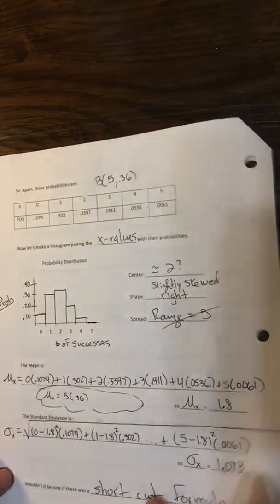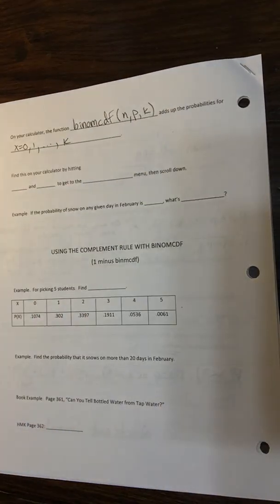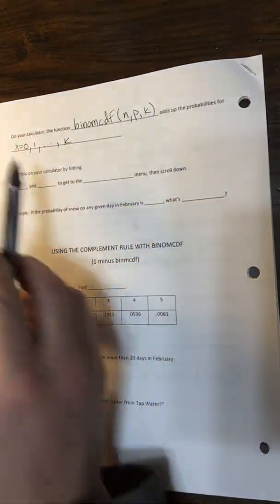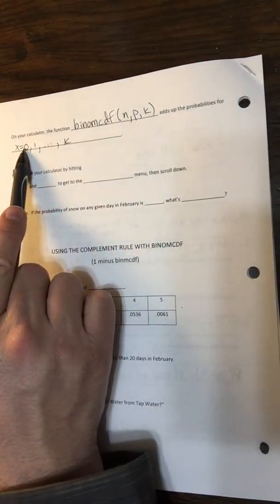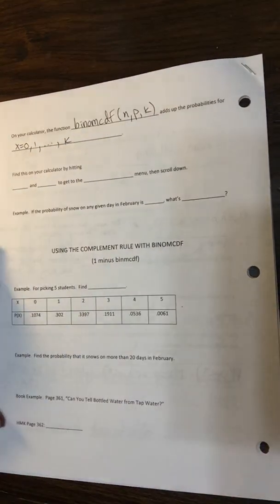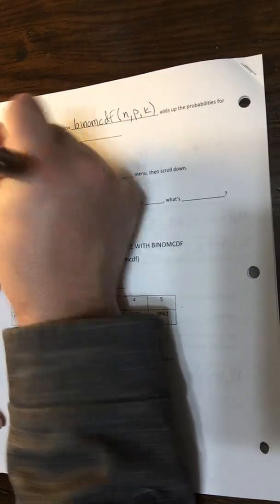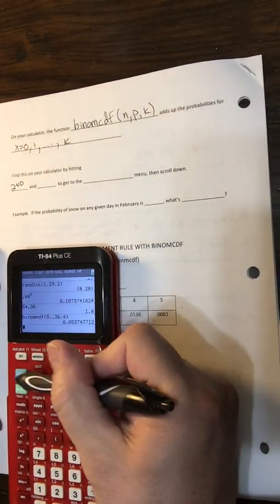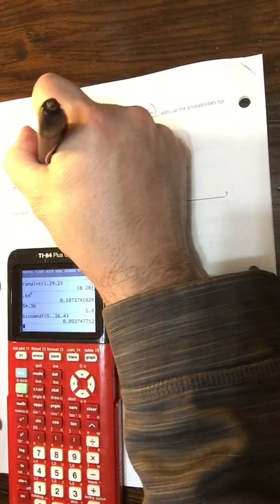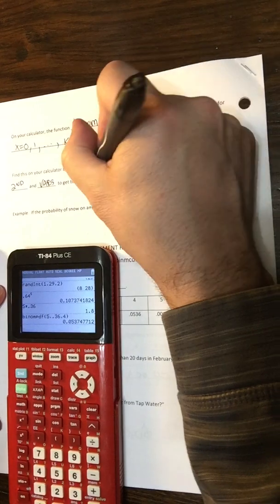So what I'm telling you is that on this last page, the binomial CDF stands for cumulative distribution function. So when you put in an x, it'll find the probability that you get 0 successes, 1, 2, 3, all the way up to whatever number you put, and it will add them all together. Find this on your calculator by hitting the second button first, and the variables button, which is right here, to get to the distribution menu.